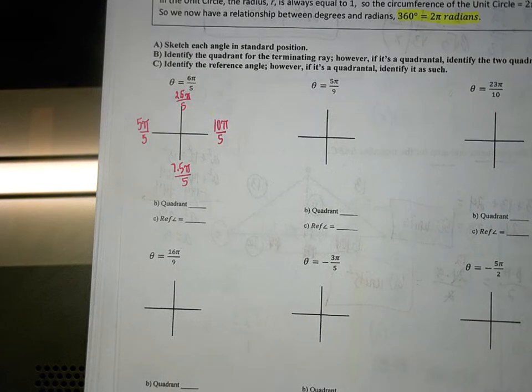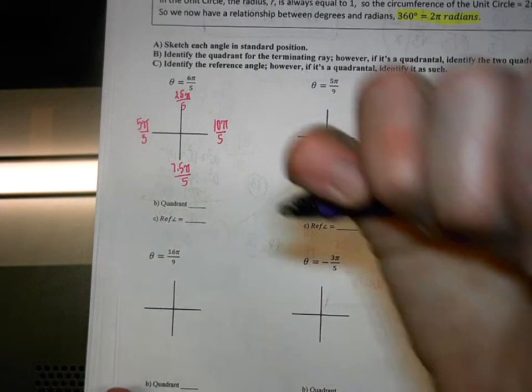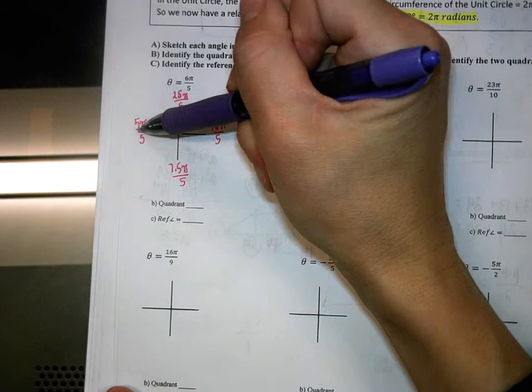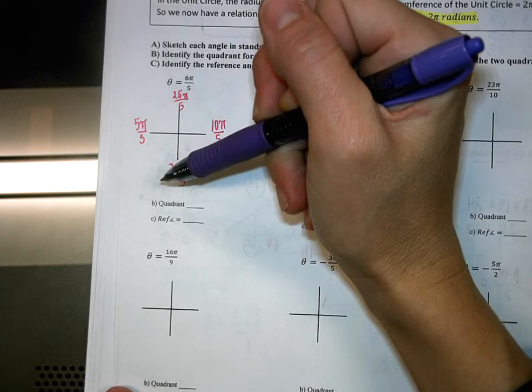And we'll get to keep practicing this. So 6 pi over 5, based on that information, will end up in which quadrant? Very good. Quadrant 3 is correct, because 6 is in between 5 and 7.5.